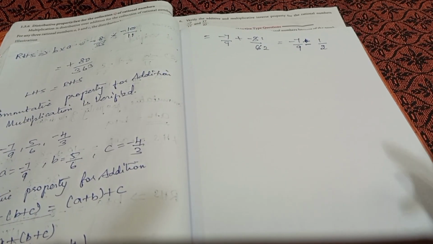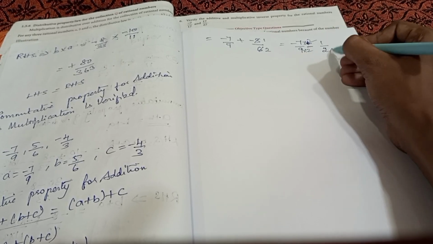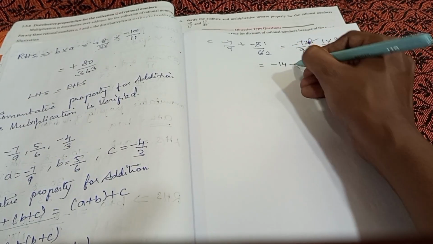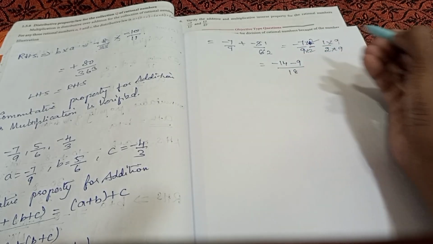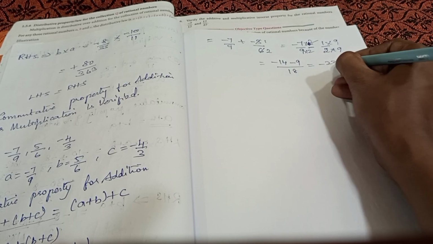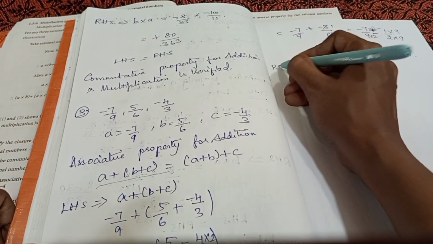Now you take the LCM. LCM is what? 18. So you multiply this by 2 and this by 9. So what happens? Minus 14 minus 9 by 18. Okay. Minus 14 minus 9 is what? Minus 23 by 18. So this is LHS. Okay. Now move on to RHS.